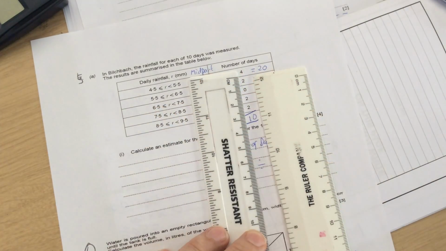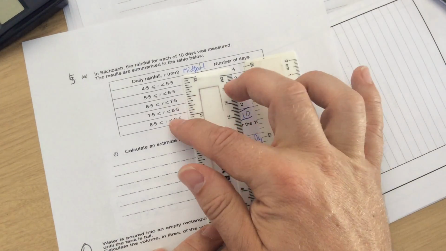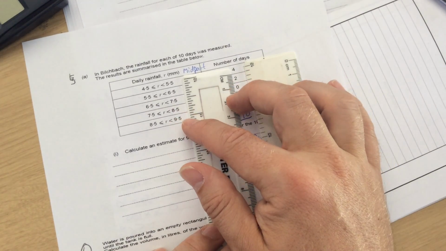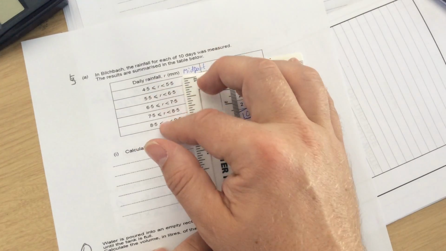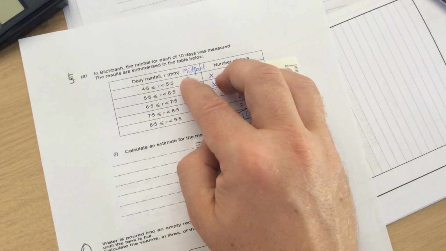No rain with between 6.5 and 7.5. 2 days with between 7.5 and 8.5. And then 2 days between 8.5 and 9.5. Because we don't know the exact values and they're asking us to work out the mean, first thing you're going to do is find the midpoint.